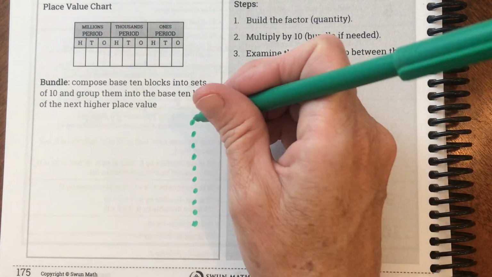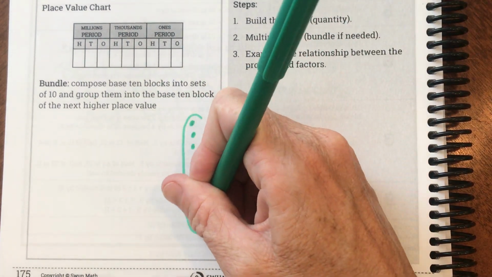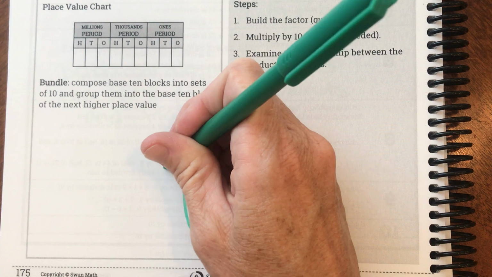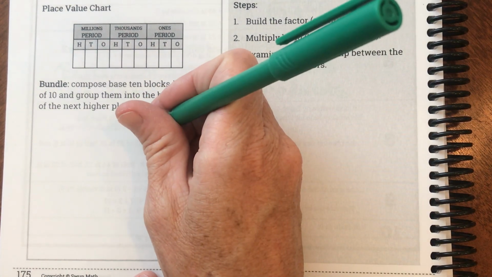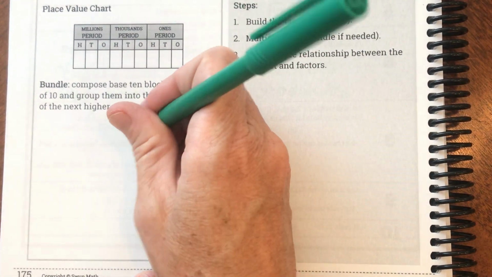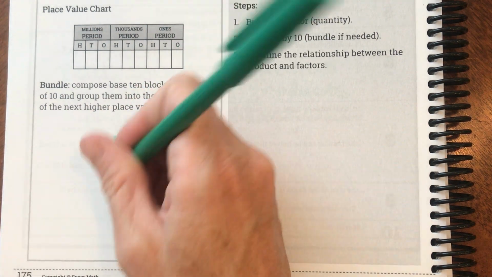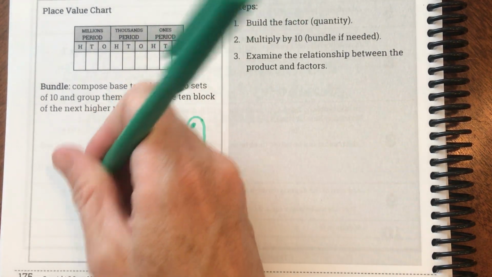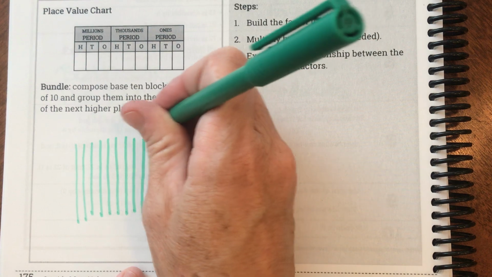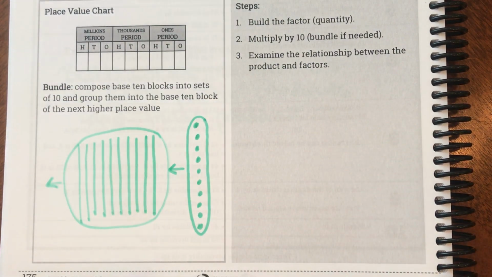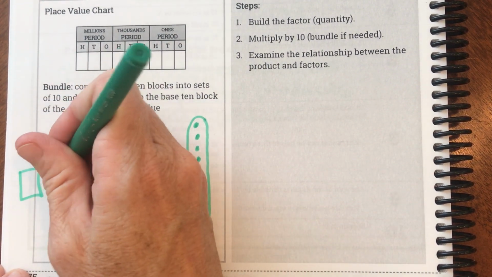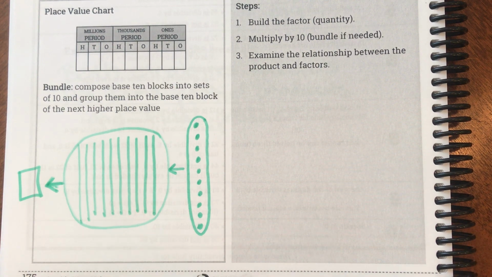What I would do with those 10 ones is I would bundle them and turn them into a 10 rod. And then if I had 10 rods, 1, 2, 3, 4, 5, 6, 7, 8, 9, 10, I would bundle those and turn those into a 100 block. So that's the idea of bundling that they're discussing there.